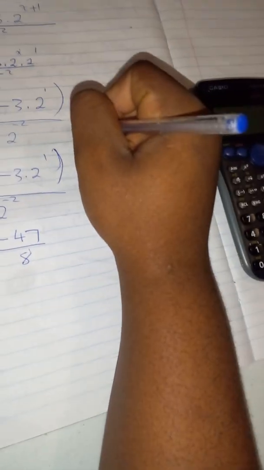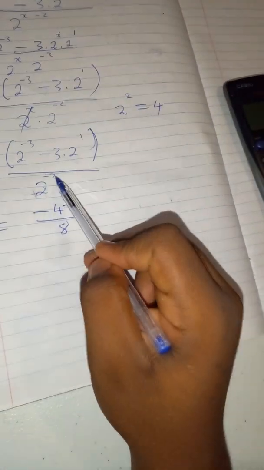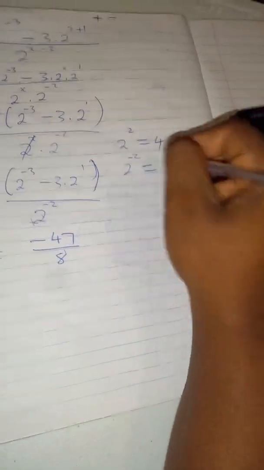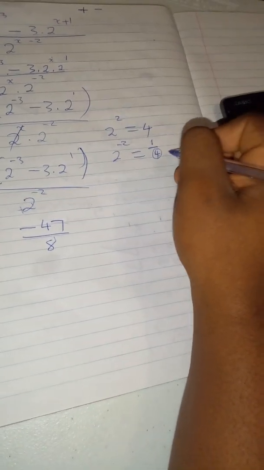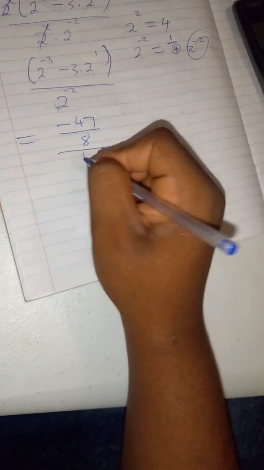Then you know that 2 to the power of 2 is the same as 4. But now it is 2 to the power of negative 2, so it means that it is 1 over 4. Because when you take 4 to its simplest value, you say 2 to the power of negative 2. So you'll write over 1 over 4.